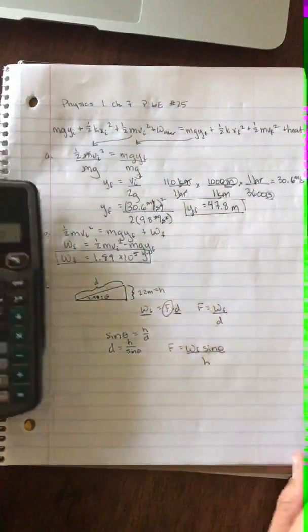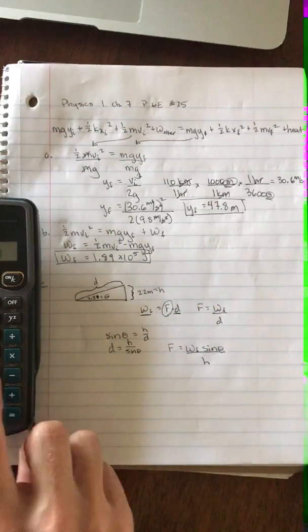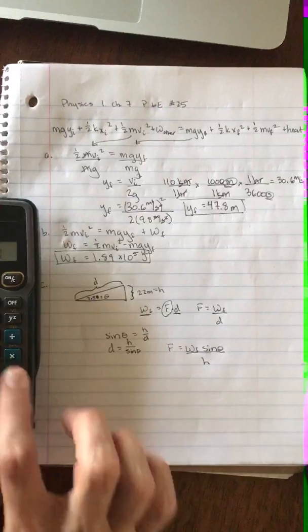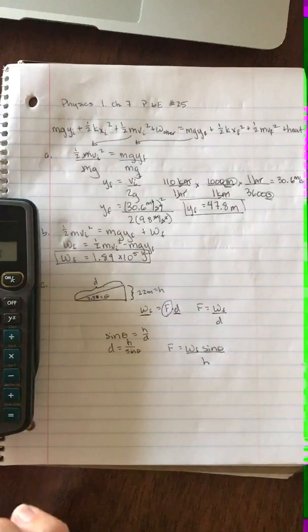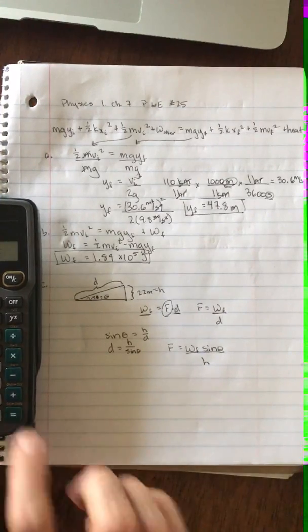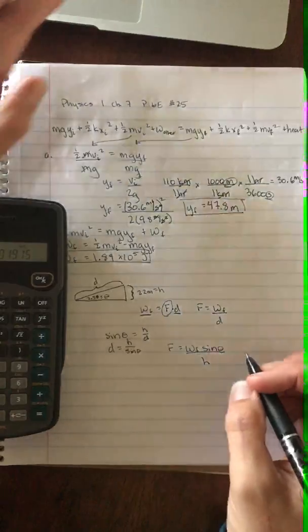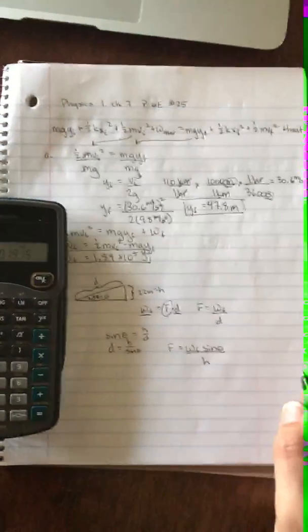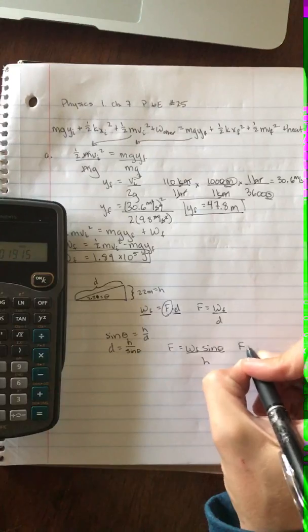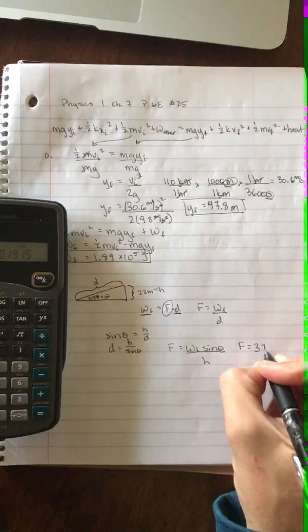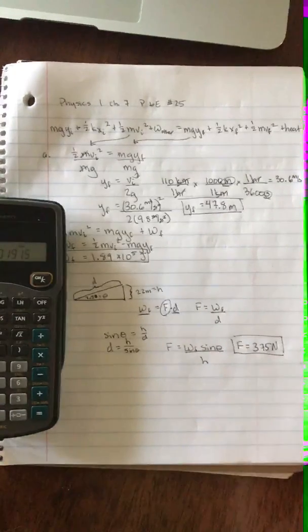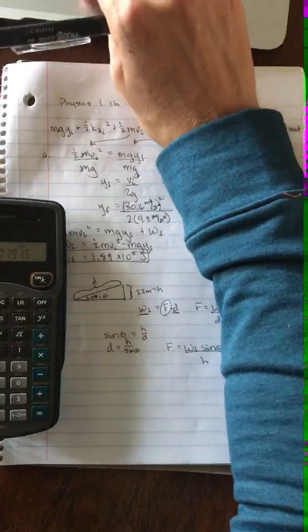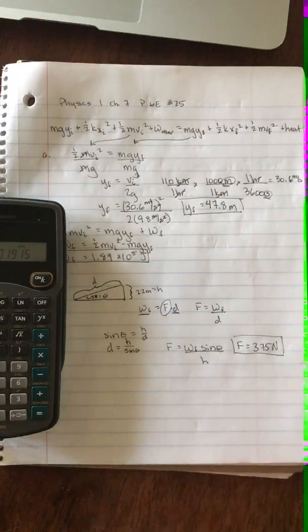And then our work done by friction is here, 1.89 times 10 to the 5th, times sine of 2.5, divided by 22. And that gives us a force of 375 newtons. So that is the last part. That tells us what the average force of friction is going up that hill.